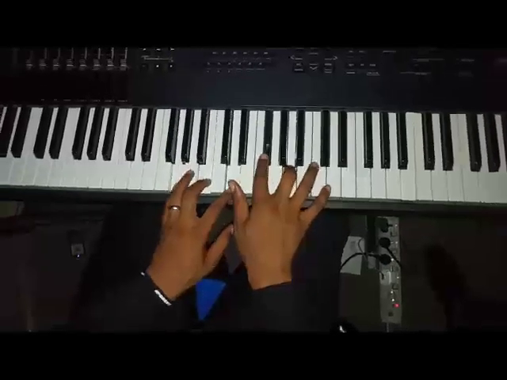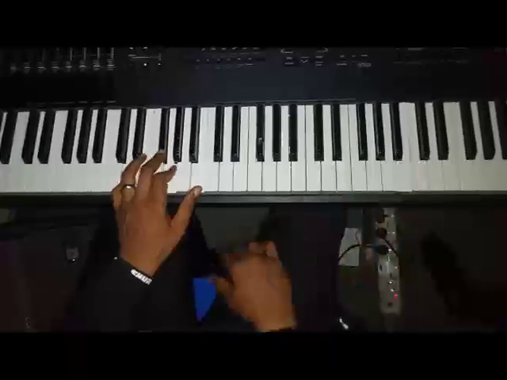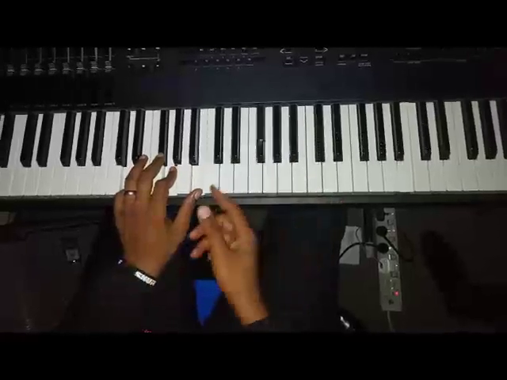So we play this chord, G, and then the 5th degree of G is D.